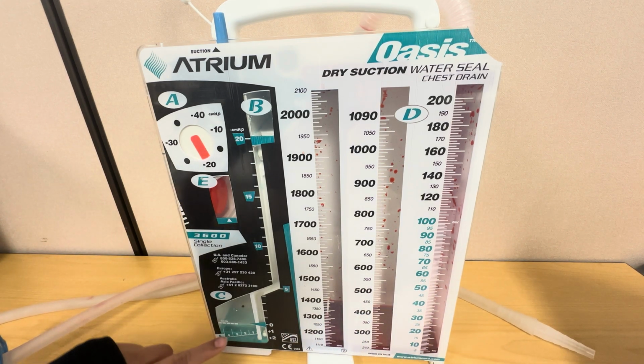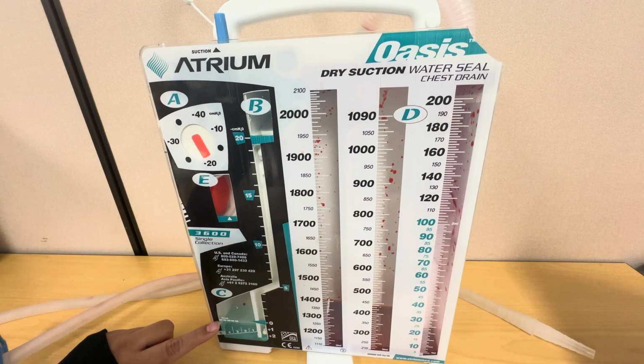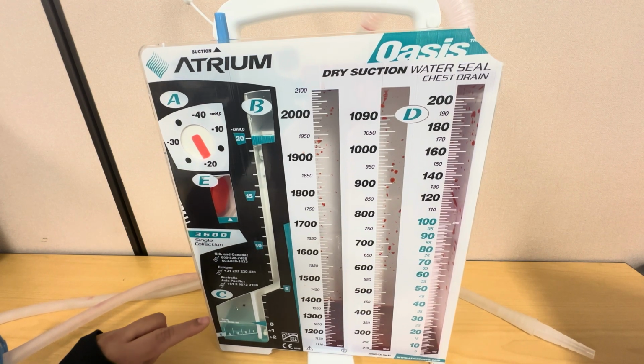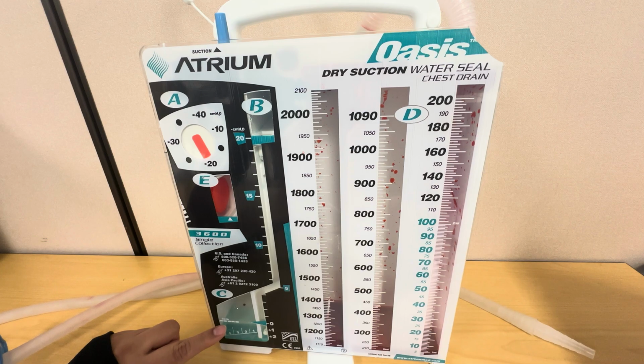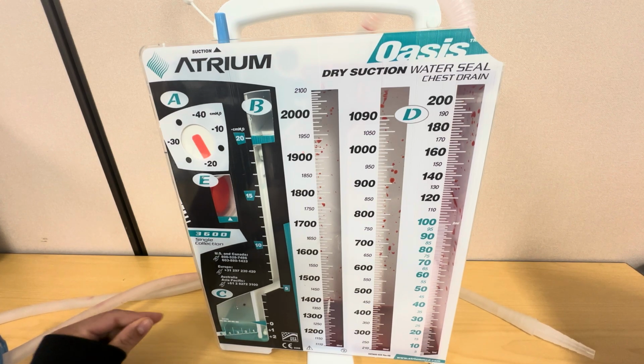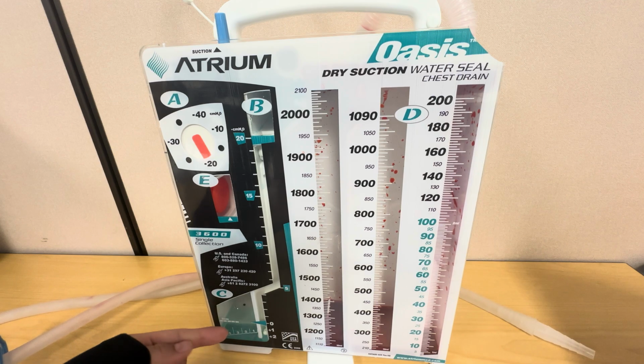So as a nurse, we want to make sure that this is filled up to 2 centimeters, which is this line right here. So essentially we don't want to have any air bubbles here. So if there are bubbles, we'll use these numbers to determine how much bubbling or how severe the air leakage is. So remember, we don't want to see bubbles in this chamber.